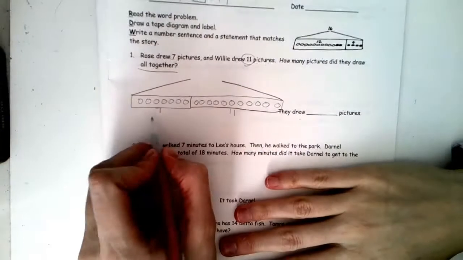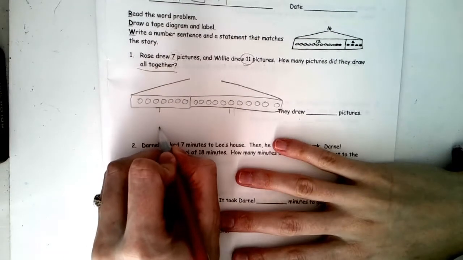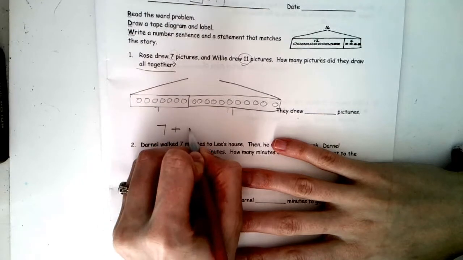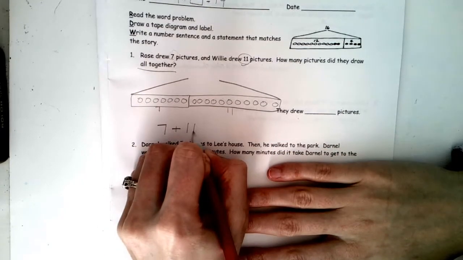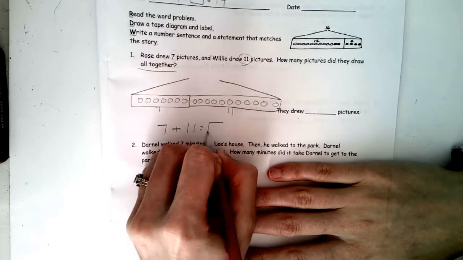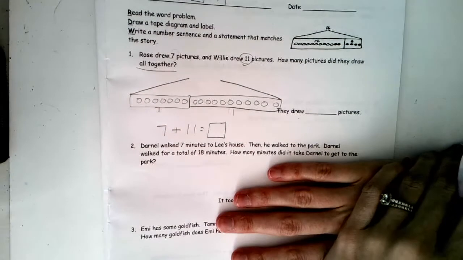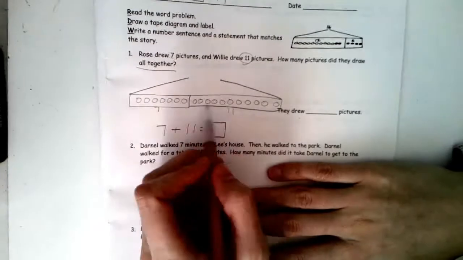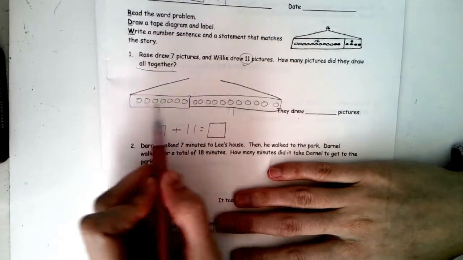Let's write our number sentence. If we take Rose's pictures, 7, right? Plus Willie's pictures, 11, we're going to get our whole number. Okay, 7 plus 11. Now, if I'm going to use a count-on strategy here, I'm going to start with my bigger number, put that in my head, 11, and count 7 more.